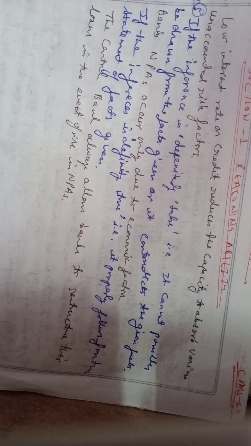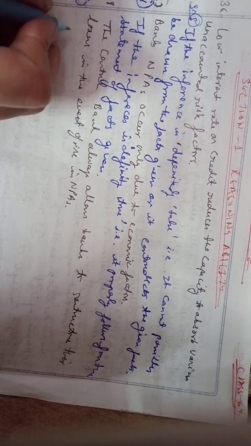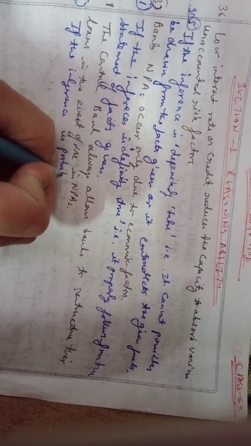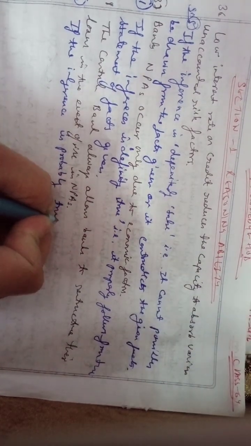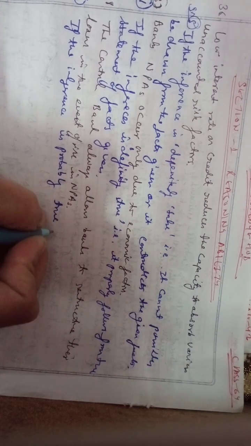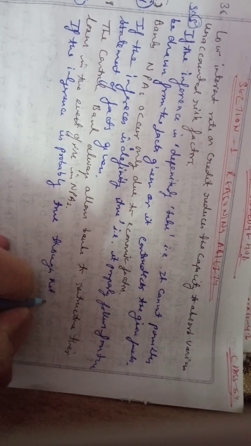This inference is probably true, that is, the second inference. So the second inference we have here is: if the inference is probably true, though not definitely true, in the light of the facts given.